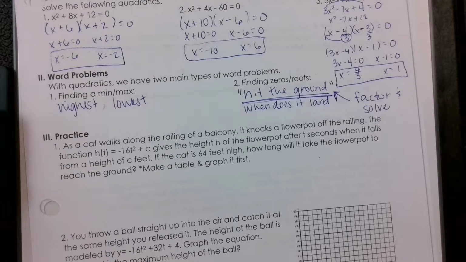Like I've been saying, they're going to talk about throwing a ball or launching a rocket. They may talk about somebody jumping into a pool or jumping off of a cliff, something like that, like into water, not just to end their lives. That was funny now.